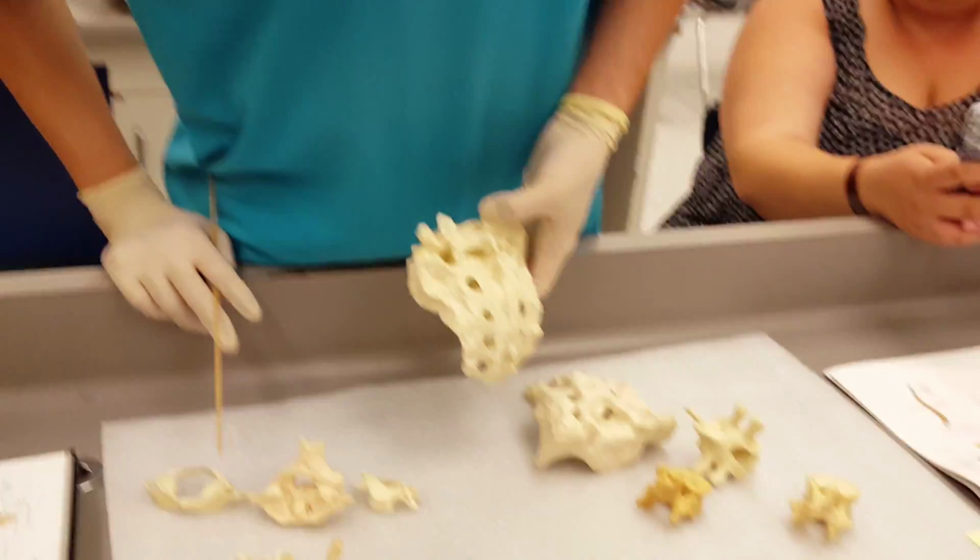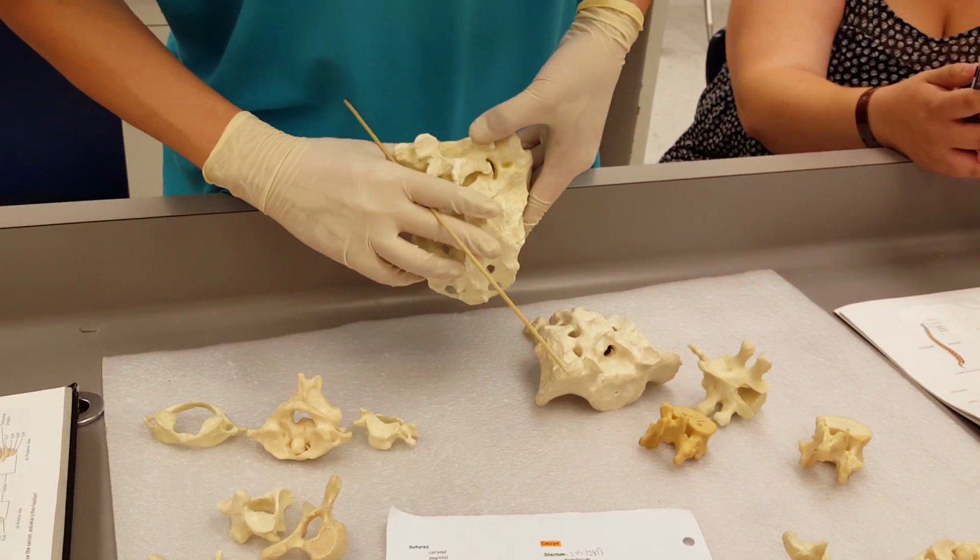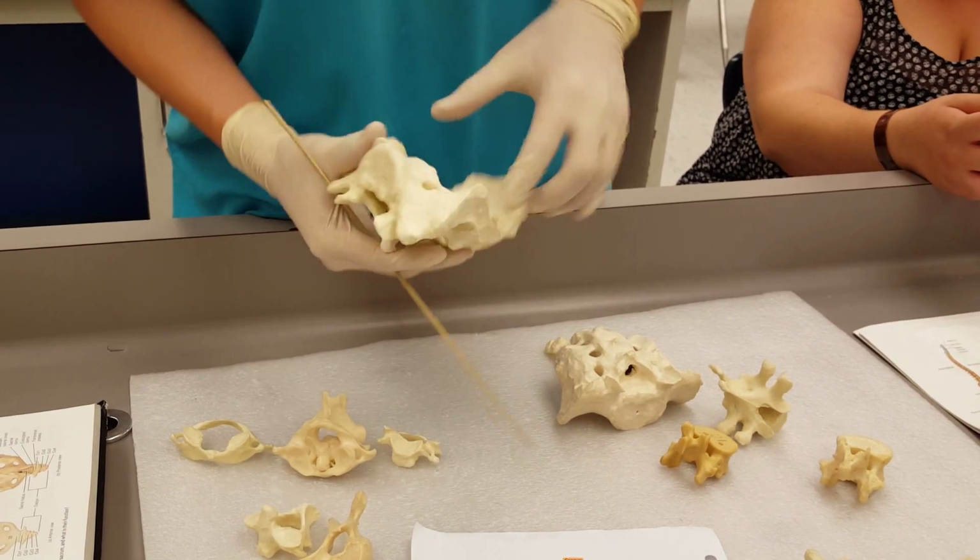What's the next one? Auricular surface. Where is the auricular surface? I'll skip that one for, oh no, okay.